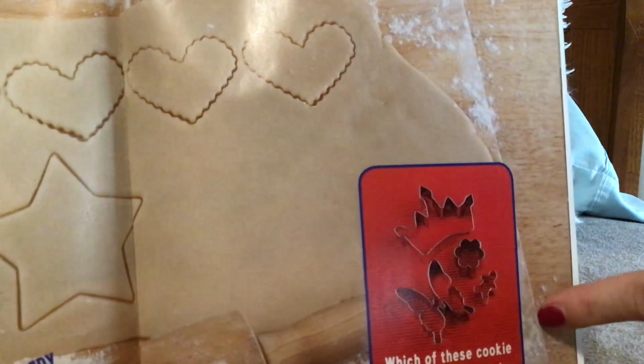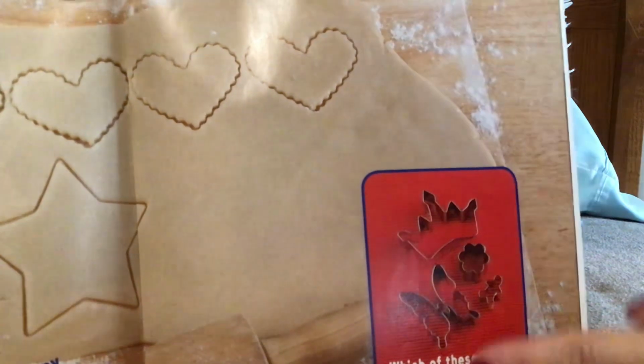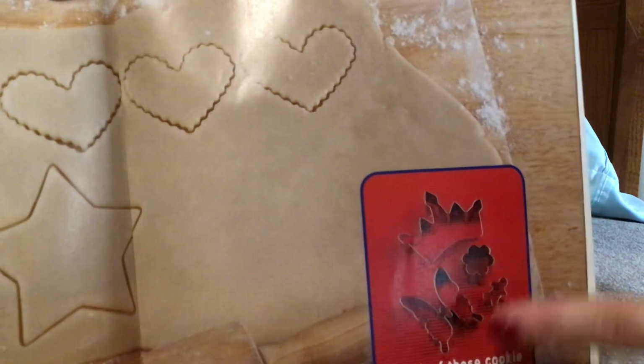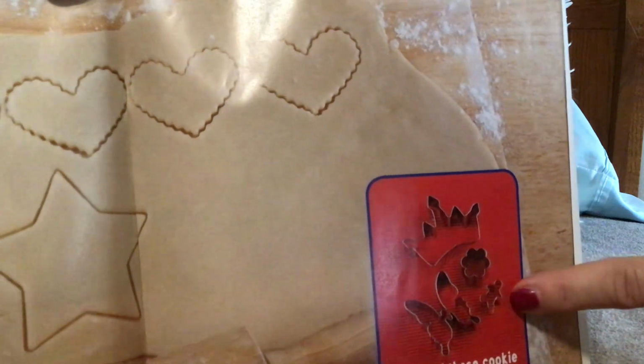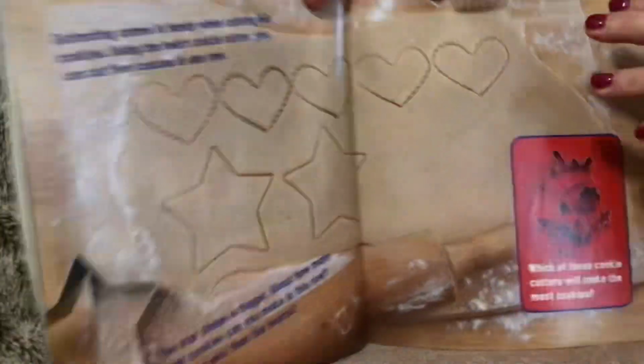The smallest. Now this one's biggest. This one's pretty big, but not as big as the crown. That one's pretty little, but that gingerbread man is the tiniest. Can make a whole bunch of him.